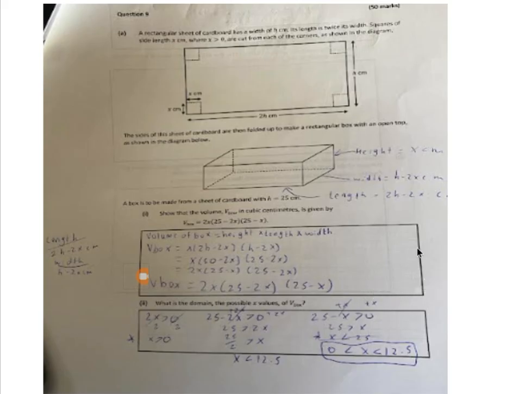We can apply the same thinking to the width of the box. The width before the squares are cut is h centimeters long. Two squares of length x centimeters each are cut out, so we'll take 2x away from h.